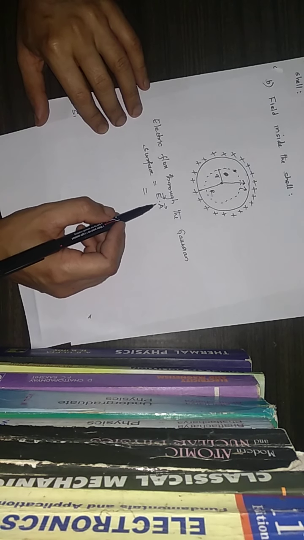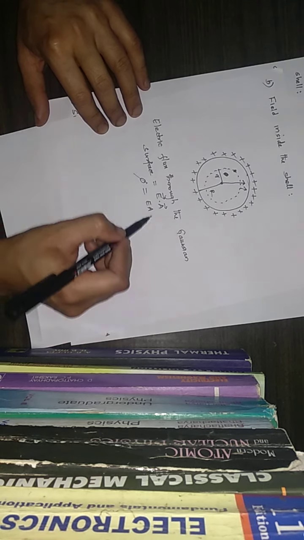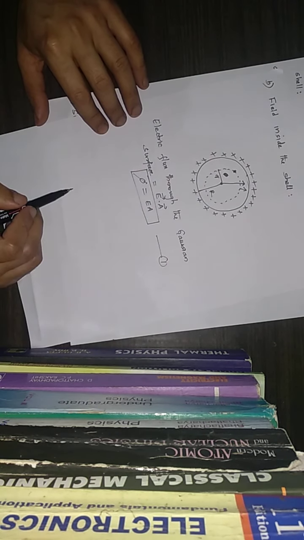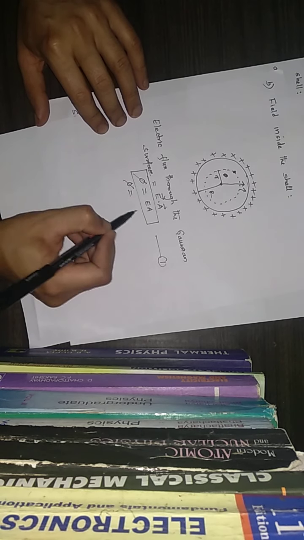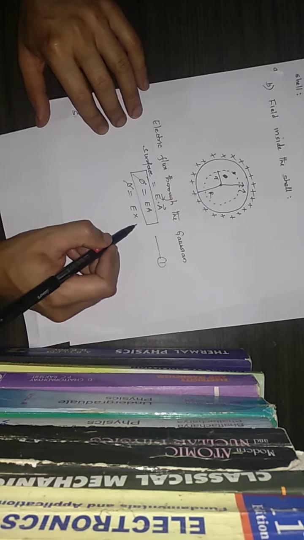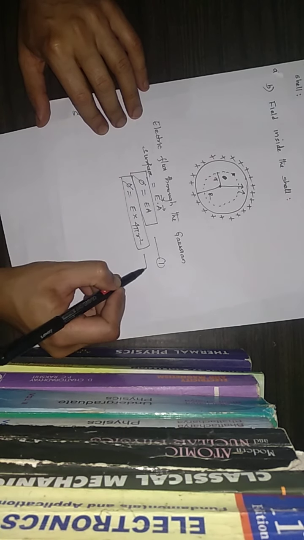Again, E and A have the same direction, so it is just EA. So this is flux, and this is your equation 1. Or phi is equal to, what is the area A? The Gaussian surface area is 4 pi small r squared. This is 1.